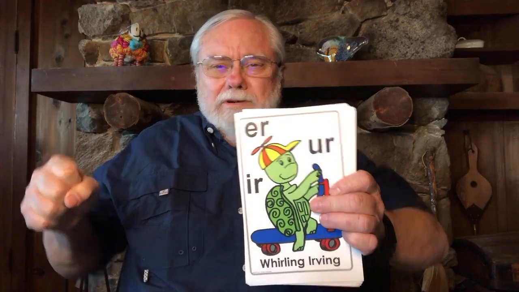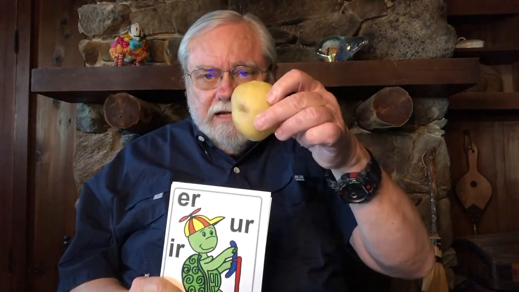Here's Irving, and he turns his scooter, and it goes as he's going around the corner. So if Irving eats a potato, what's it going to be called? Per-tur-tur. And if he eats a tomato, what's this going to be called? Tur-mer-tur.